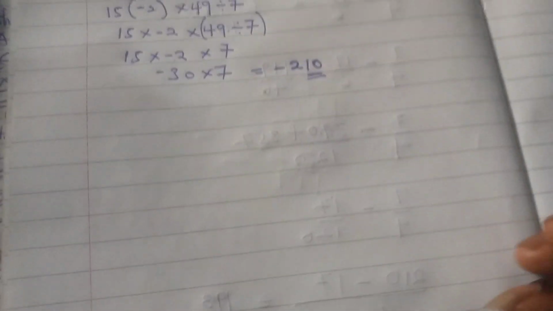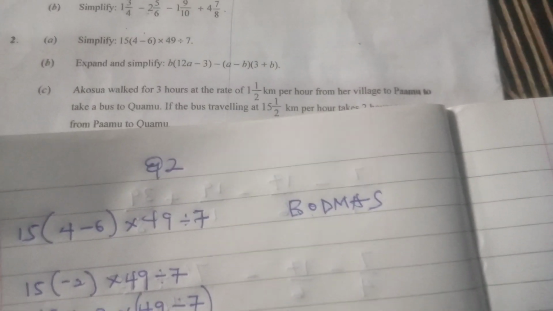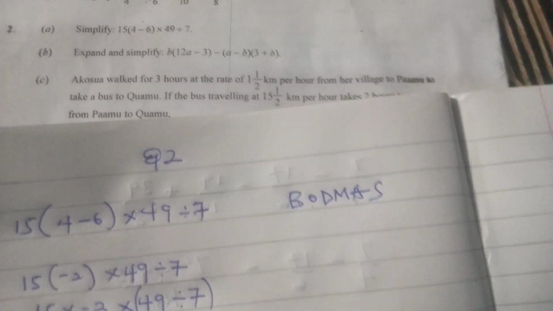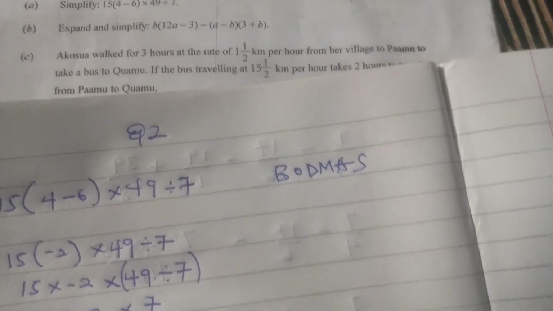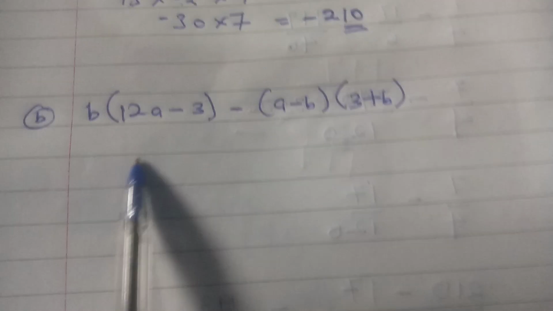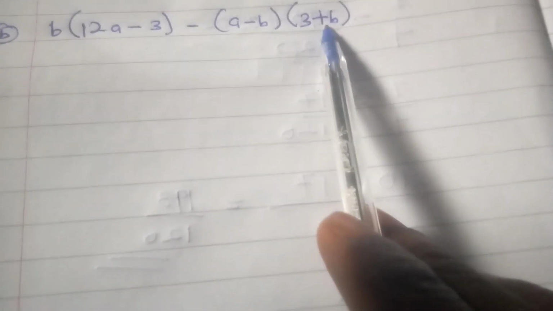Good. Now let's go to the B. BECE question 2B. Also, you have been given the expression to simplify: B bracket of 12A minus 3, minus A bracket of A minus B, bracket of 3 plus B. So it says to expand and simplify. So to expand and simplify, you have B bracket of 12A minus 3, minus the bracket of A minus B, the bracket of 3 plus B.